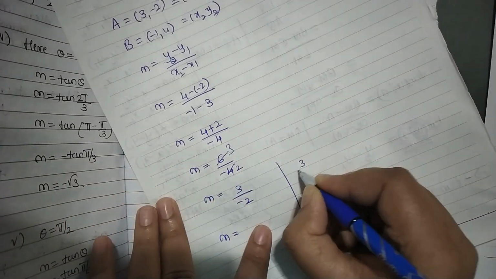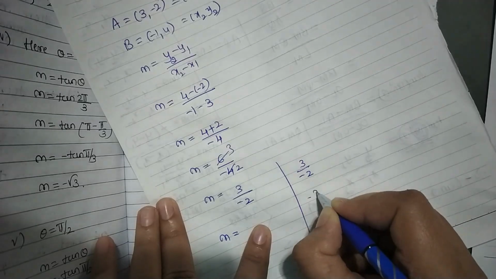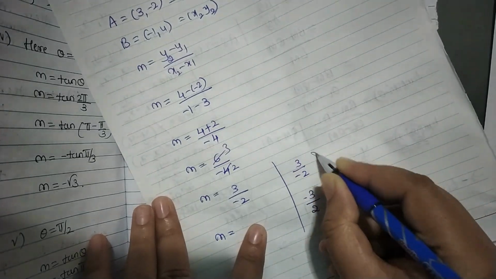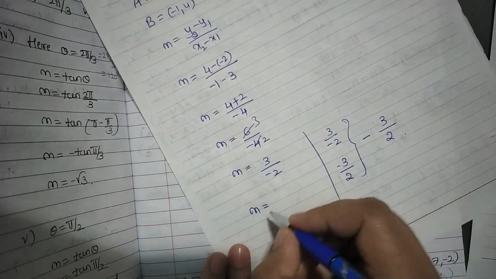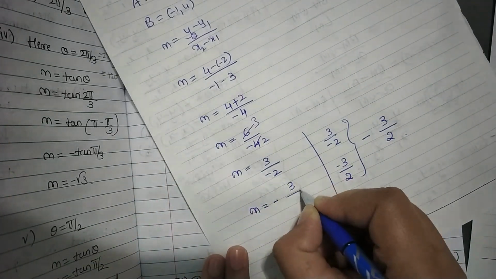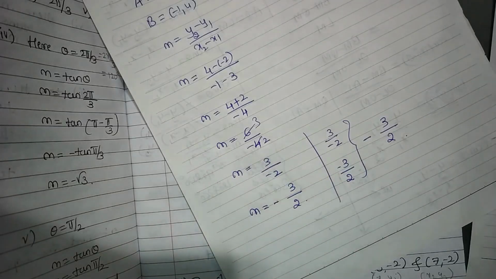So 3 by minus 2 or minus 3 by 2, both are the same, as minus of 3 by 2.